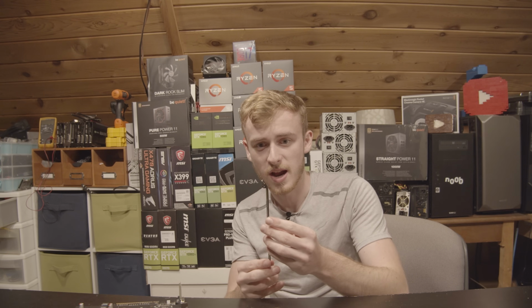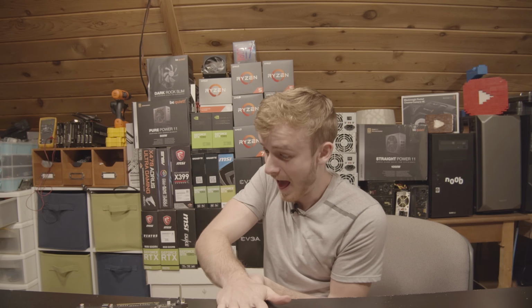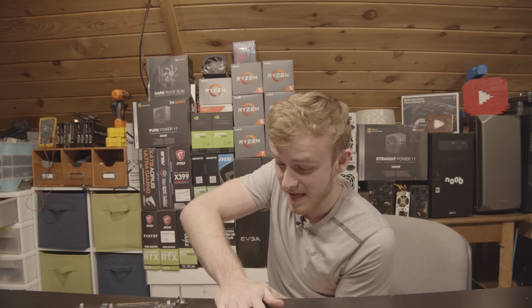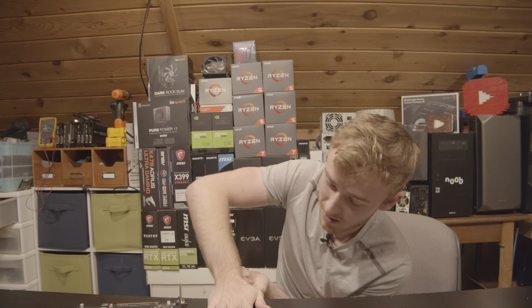Real quick, this support bracket, by the way, I've been trying for like the last 5 minutes to bend this back. I don't know how much pressure had to be applied to the support bracket in order for it to bend like this. I'm serious. I wouldn't say I'm a super strong dude or anything, but this sucker takes a good bit of work.